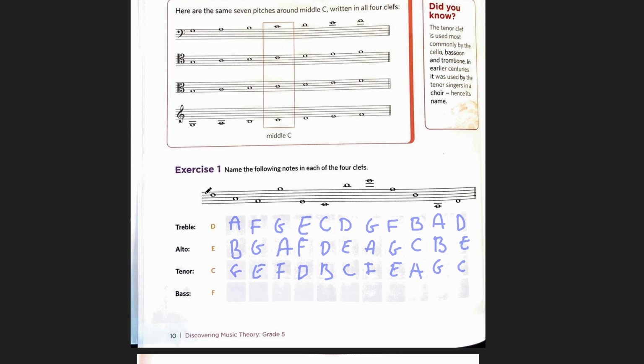And we can write dot, dot, dot, dot, and that is C. So the answers are C, A, B, G, E, D, G, A, D, C, and F. So those are the answers.